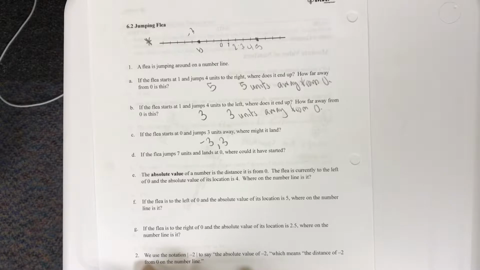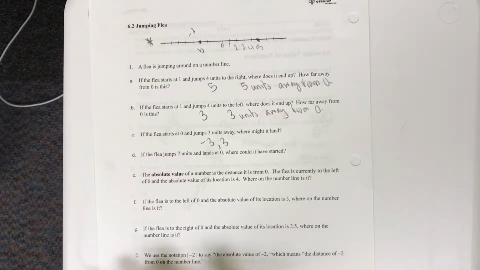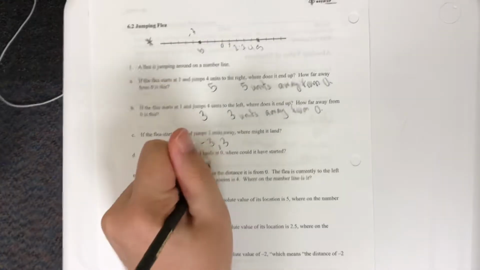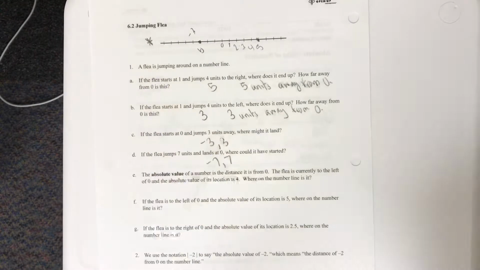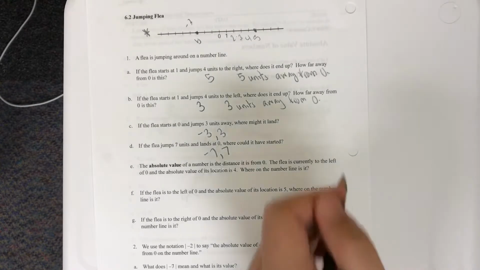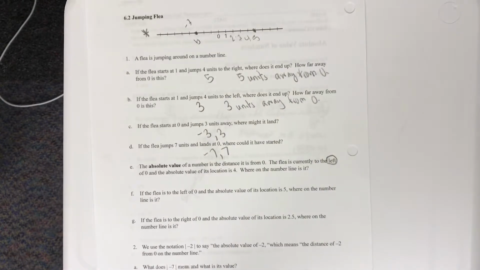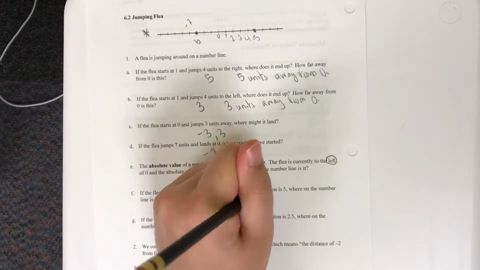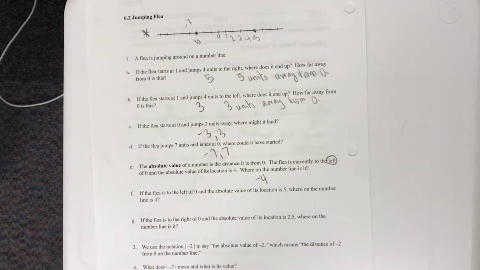And then the next one: if the flea jumps 7 units and lands at 0, where could it have started? We said -7 and 7. And then it says in E, the absolute value of a number is the distance it is from 0. The flea is currently to the left of 0. So this key term, left: anytime you're to the left of 0, you're in a negative number. And it says the absolute value of its location is 4. Where on the number line is it? Well, 4 units to the left of 0 is negative 4.